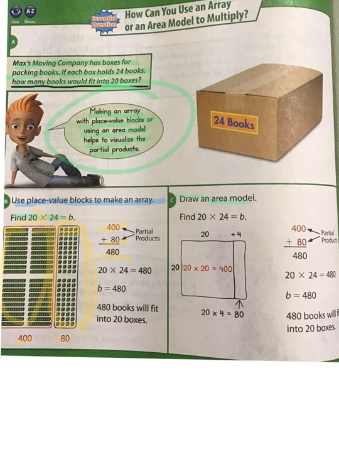Over here, we're going to draw an area model to find 20 times 24. If we draw a box, this box is going to represent our multiplication problem. Across, we have 24, so we have 20 and 4. And going down, we just have 20. So the first thing we're going to do is multiply 20 times 20, which is 400. Then we are going to multiply 20 times 4, which is going to equal 80. So 400 plus 80 is 480.